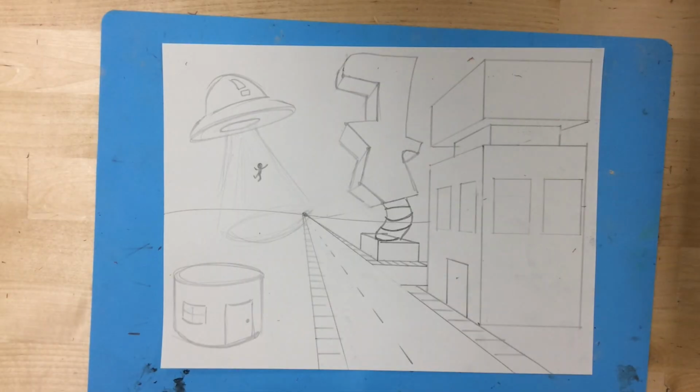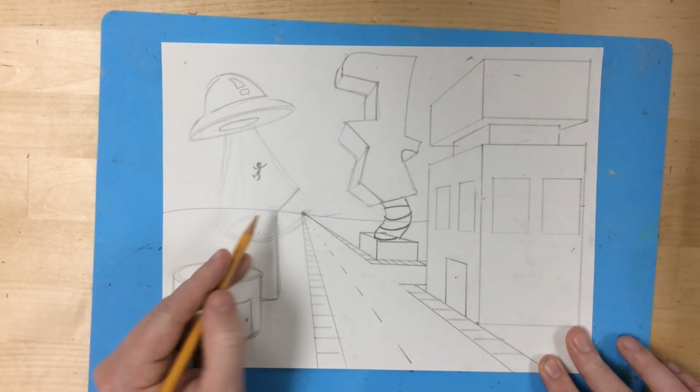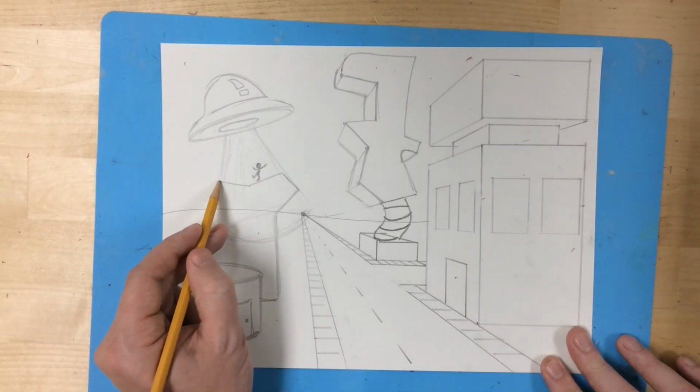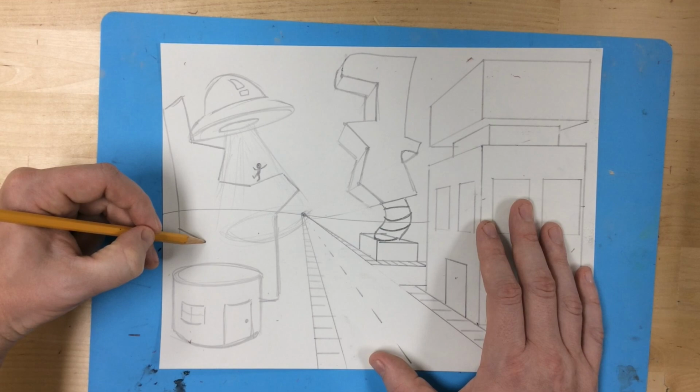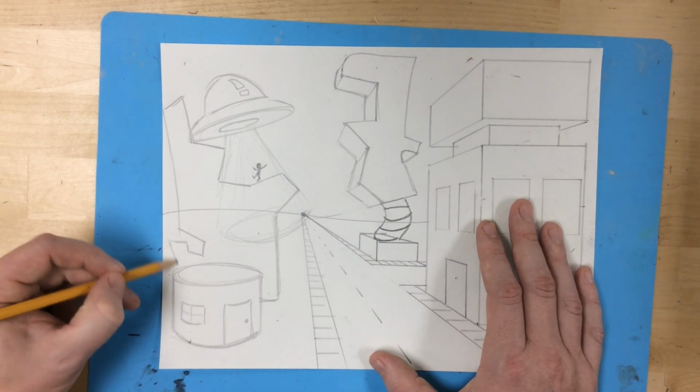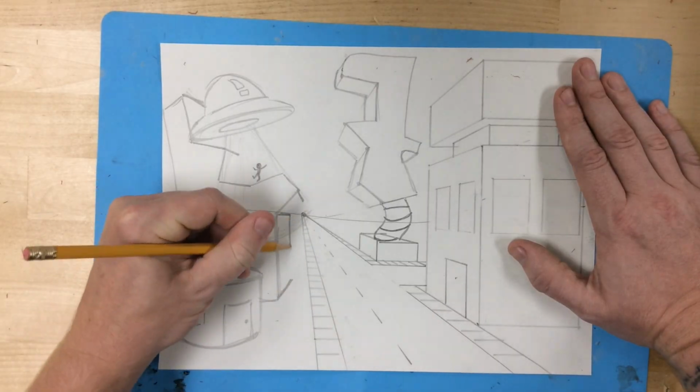With a cylinder or something like that, I'm not really drawing the guidelines. I'm just keeping in mind that on the cylinder at the bottom left, I see the top of it because it is below the vanishing point, meaning I'm looking down at it. And for the flying saucer that's up at the top, I'm looking up at it, which means I see that oval or ellipse at the bottom of the form.